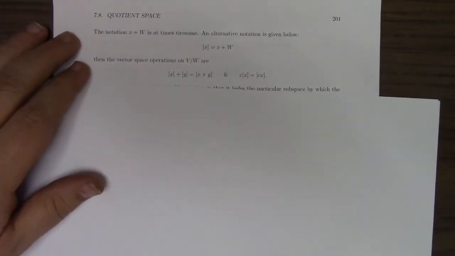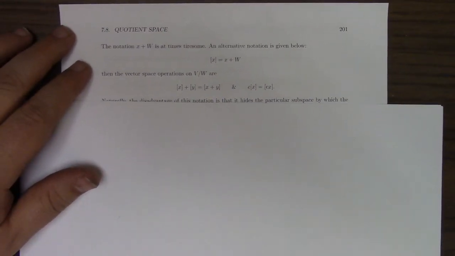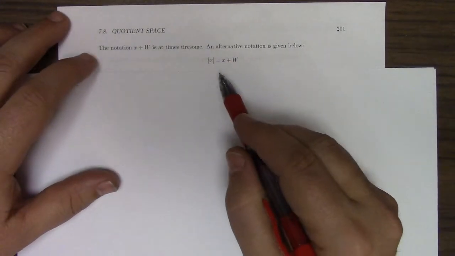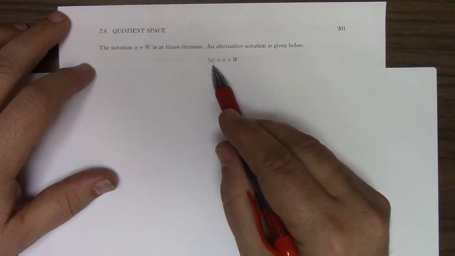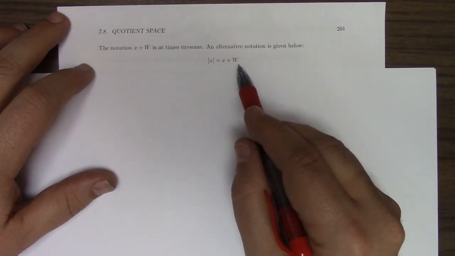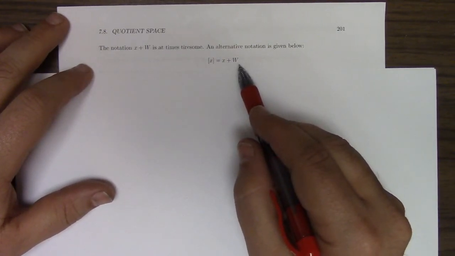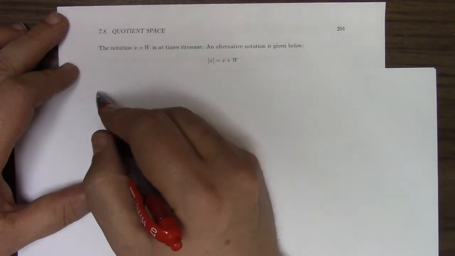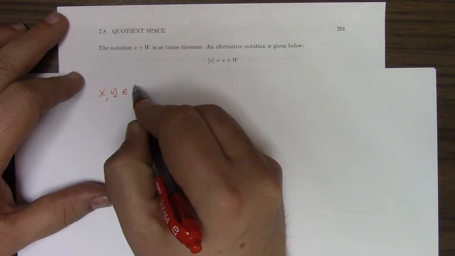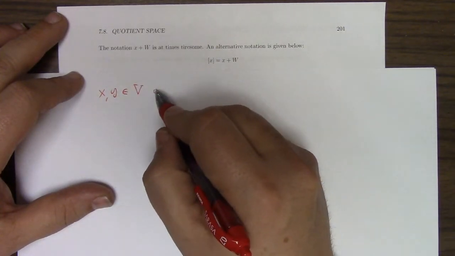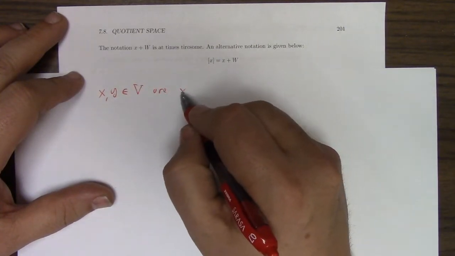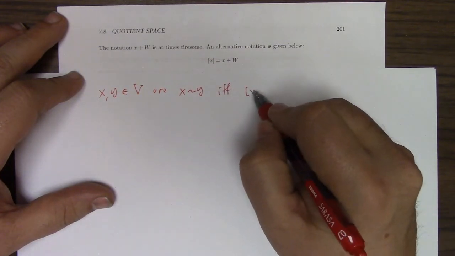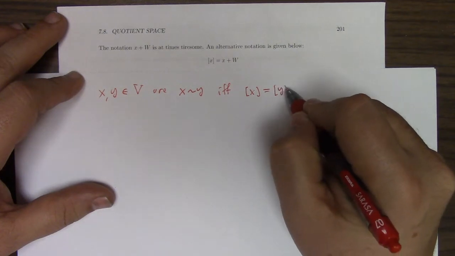Now, the notation that's nice to use, especially for the following examples, is bracket x is x plus w. Another way to look at this, of course, is that we could say that x and y in the vector space V are equivalent if and only if this is true, right?